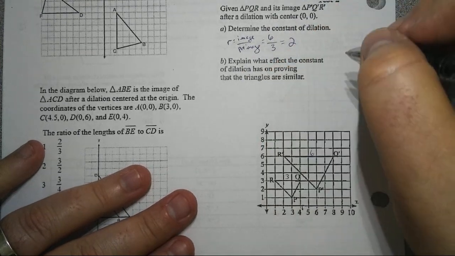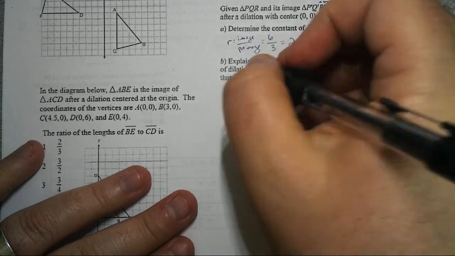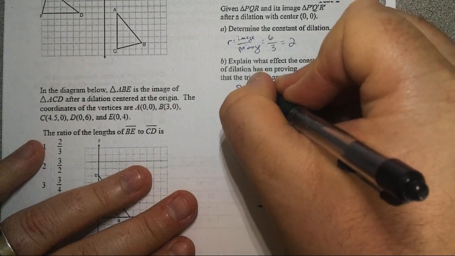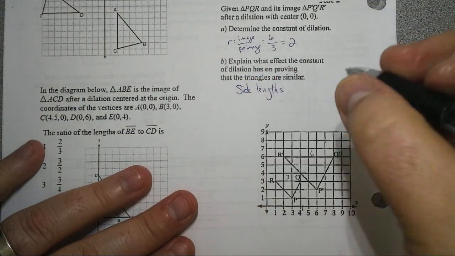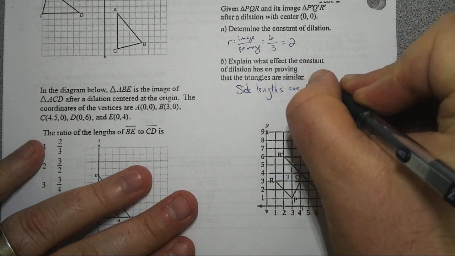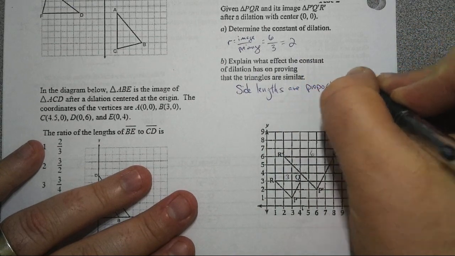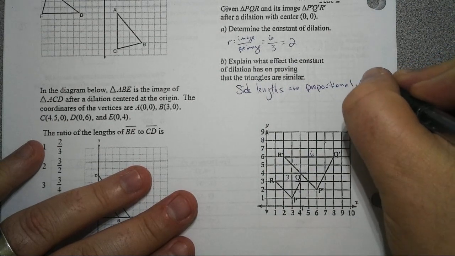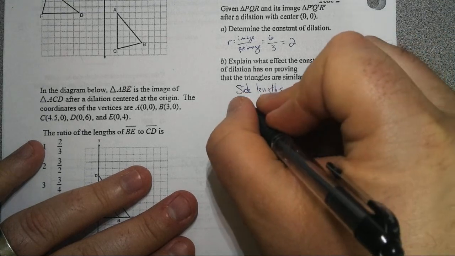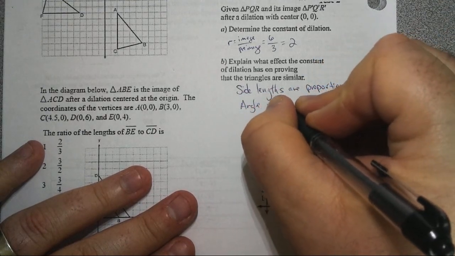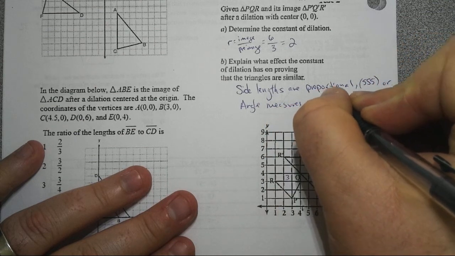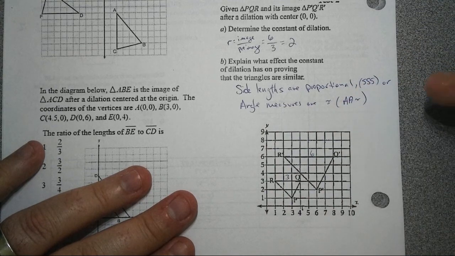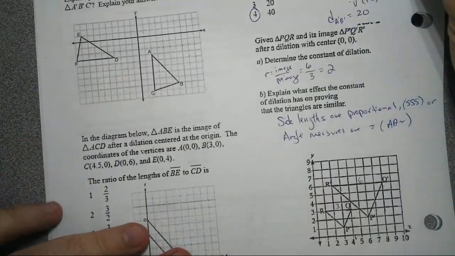Okay? Now, what effect does the constant of dilation have on proving the triangles are similar? We can just say here that the side lengths are proportional, right? Therefore, we can say that they're similar by side, side, side, or we can say that the angle measures are going to be congruent, all right? Which means this is true by angle, angle. So the angle measures stay the same. So it's up to you, but those are the two options.